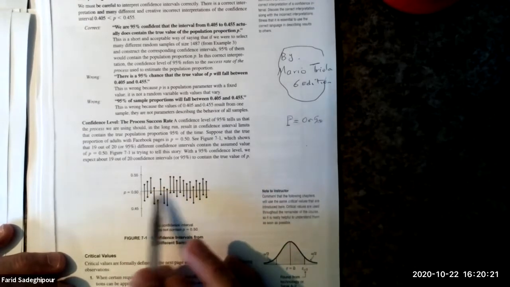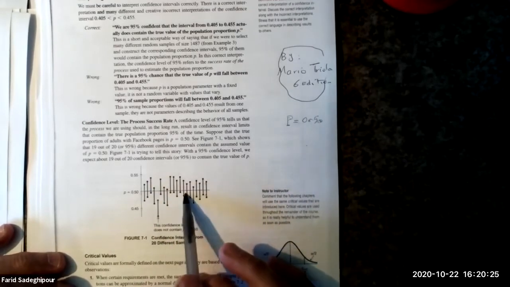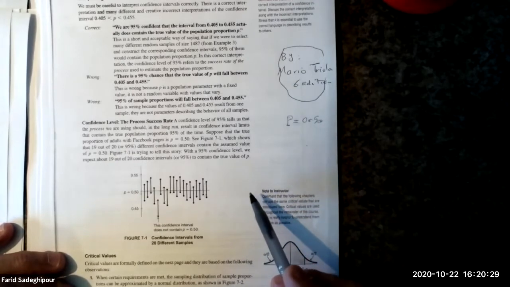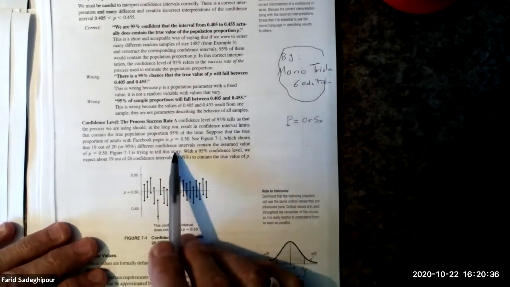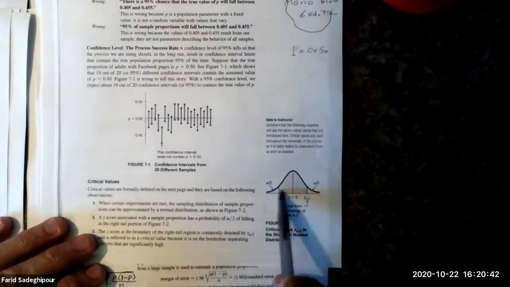See, they all contain this 0.50, except this one. So 95% of the samples that you are taking normally contain the proportion of the population, okay? And that 95% gives you 1.96. See here? This area is 0.95.